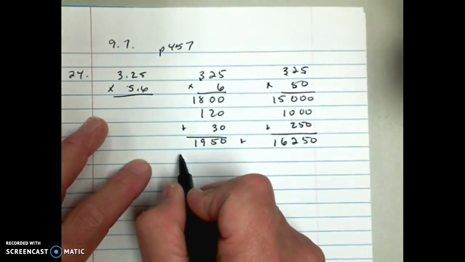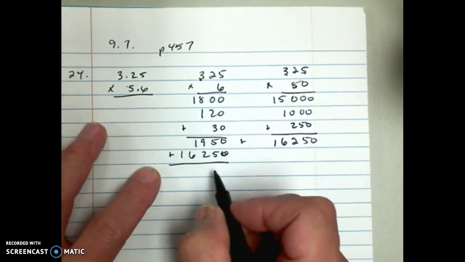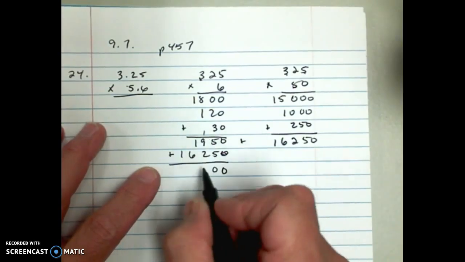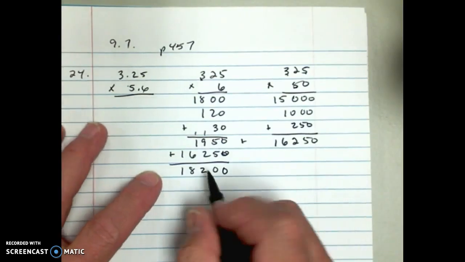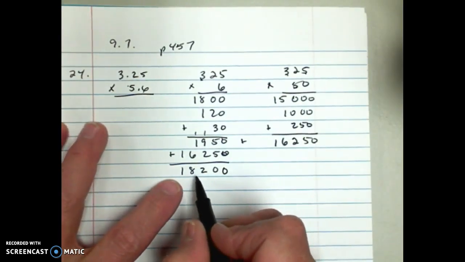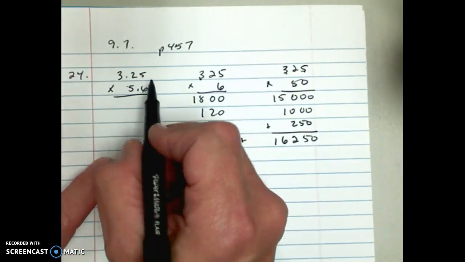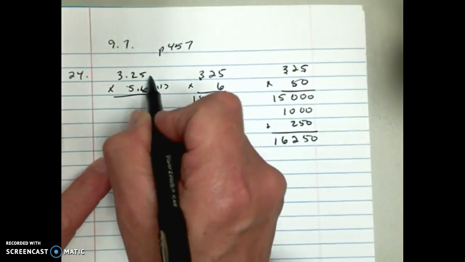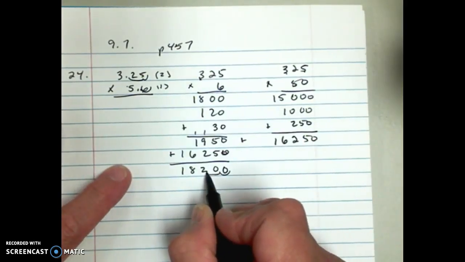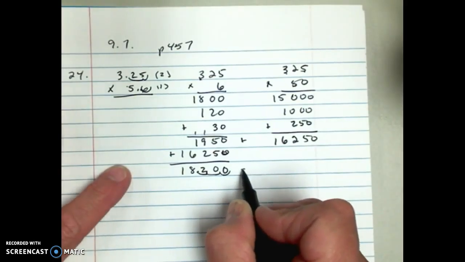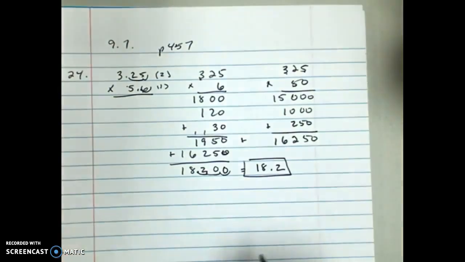Now we need to add those two pieces together. So we're going to add this on, just drop it right down, straight down, and we're going to add, just like we would normally, a little bit of regrouping, and we end up with, if it was just a whole number, 18,200, but we have to put our decimal in. So we take a look back at our original problem. The decimal moves one place and then two places, so a total of 3 places. 1, 2, 3. So our final answer is 18.2. I'm going to box that in.